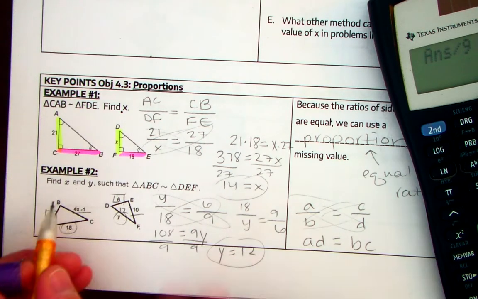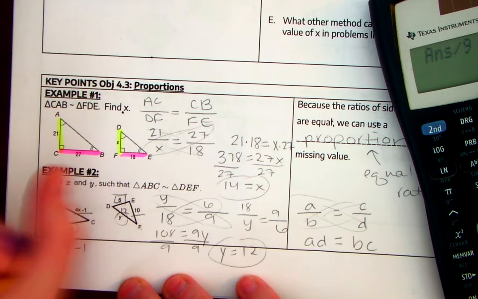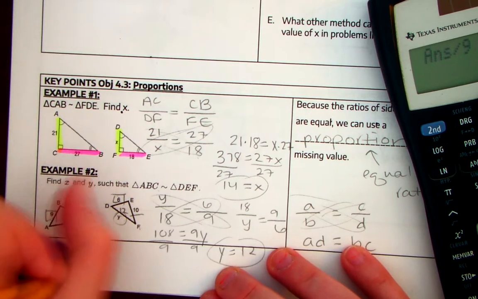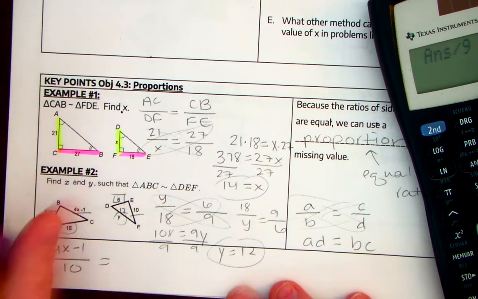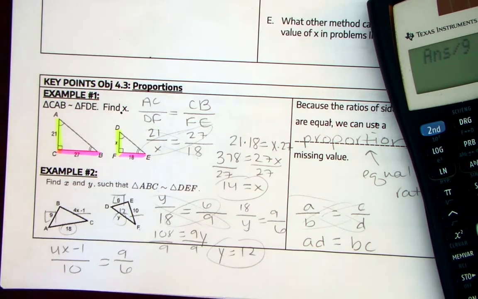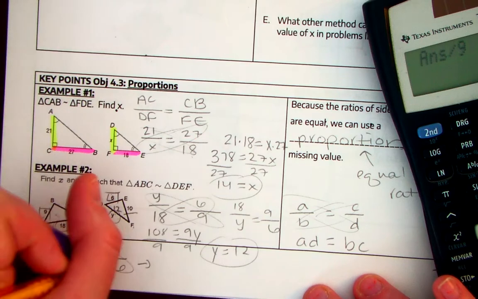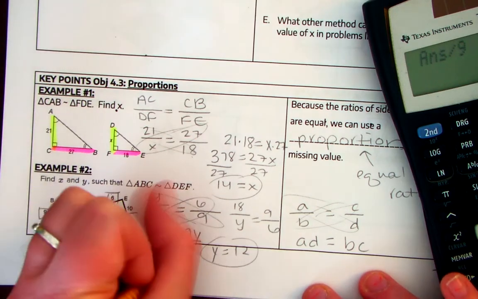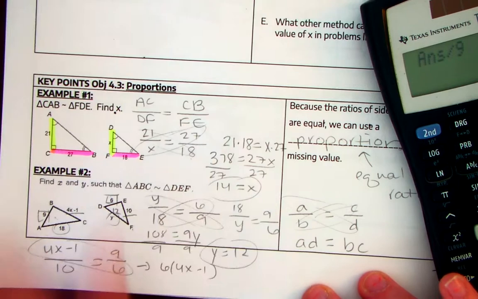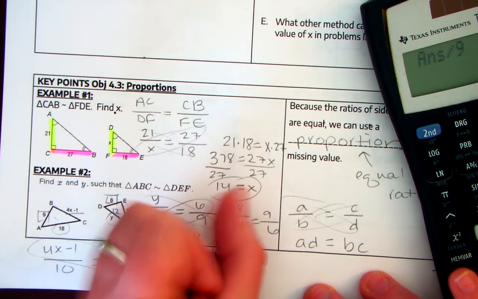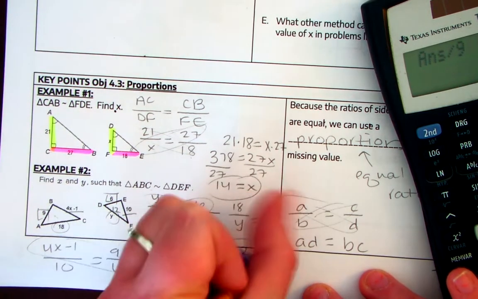So x is side BC. So let me say 4x minus 1. BC goes with EF. So that's 10. And then now I'm going to write 9 over 6, not 6 over 9, because I started with triangle ABC on the top. And then I'm going to cross multiply again. So notice the cross multiplying here. When I multiply 6 times the 4x minus 1, I have to multiply 6 times that entire group. I'll use parentheses to help myself see that. That's going to be equal to 10 times 9, which is 90.